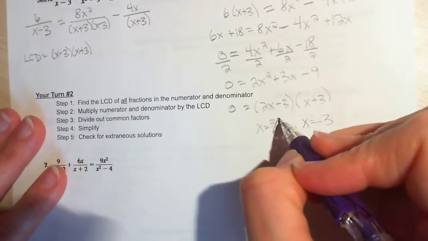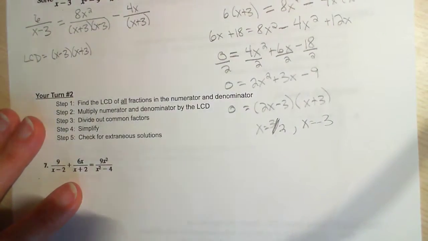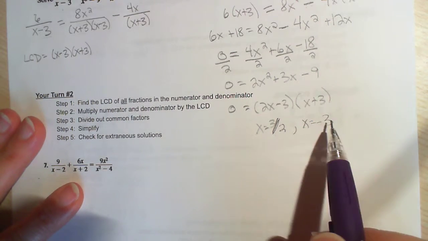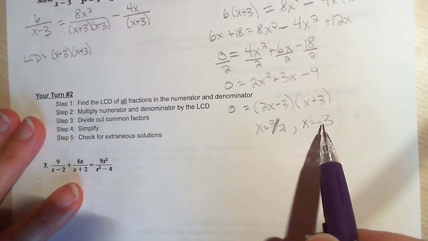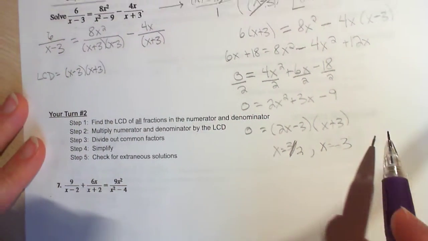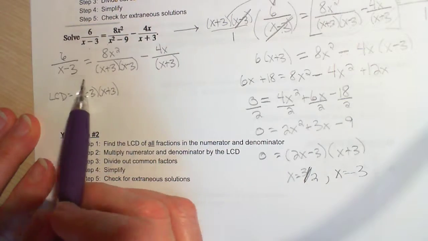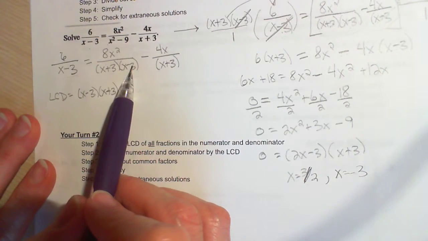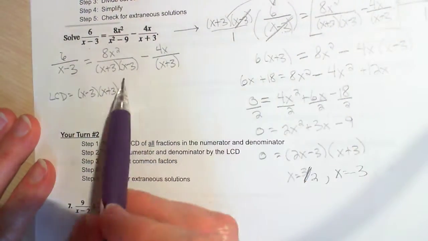Now I already said this one's going to have an extraneous solution. So what I need to do is plug both of these in and check. See which one is correct and which one is an incorrect solution. Before I do that, I want to go back up here to our original problem after I factored everything, but before I did all this math on it.